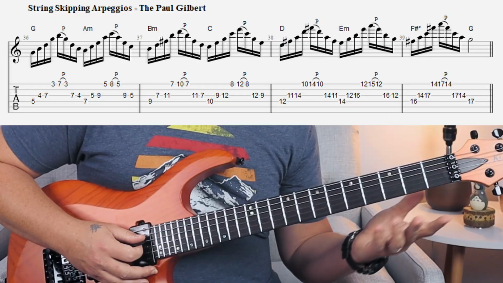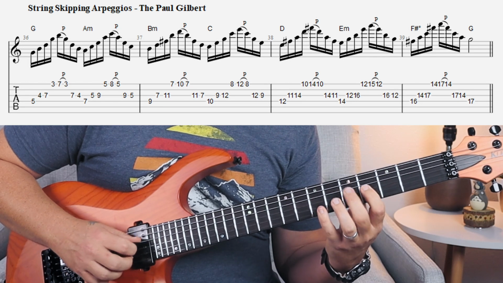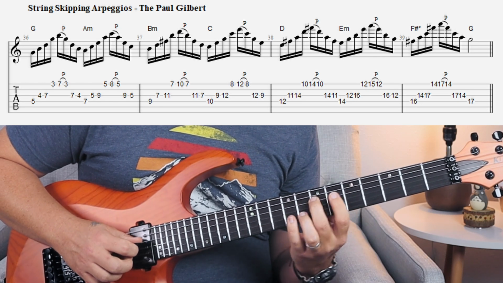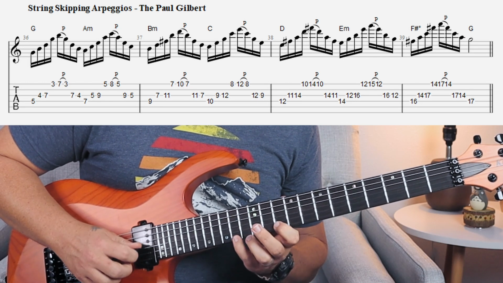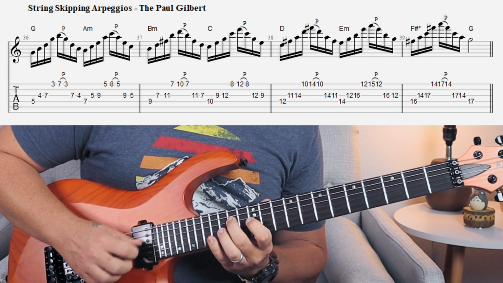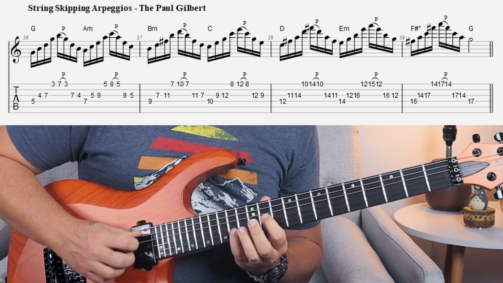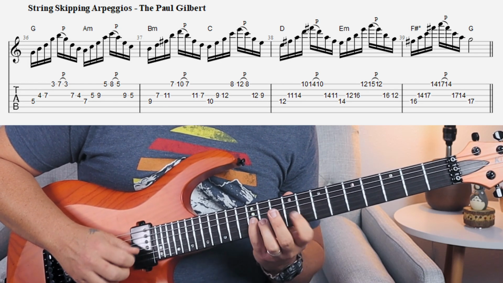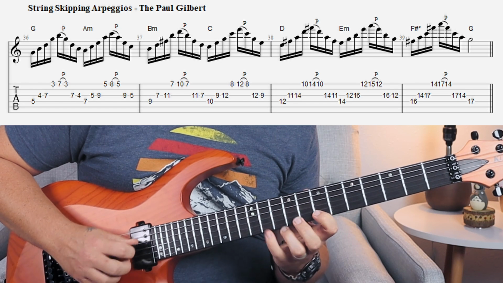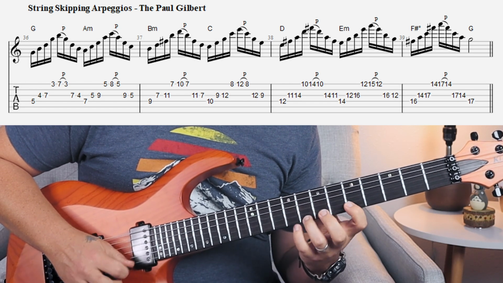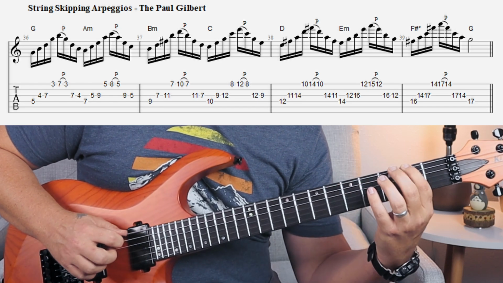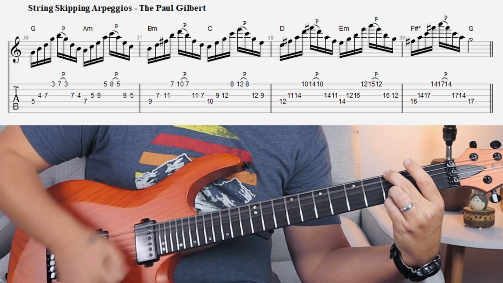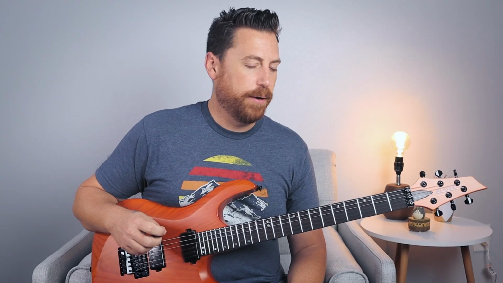And again, I can go down the chord scale. Nice. Very fun. All right, so I think that's enough of the chord ideas.